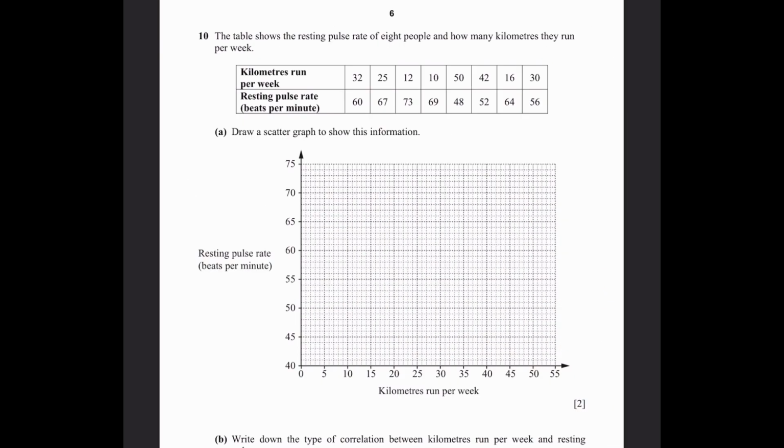The table shows the resting pulse rate of 8 people and how many kilometers they run per week. That's given here. A, draw a graph to show this information. So kilometers per week is on the x-axis, the pulse rate is on the y-axis. 32, 60. We can plot that. We have 32 and then 60, which is over here.